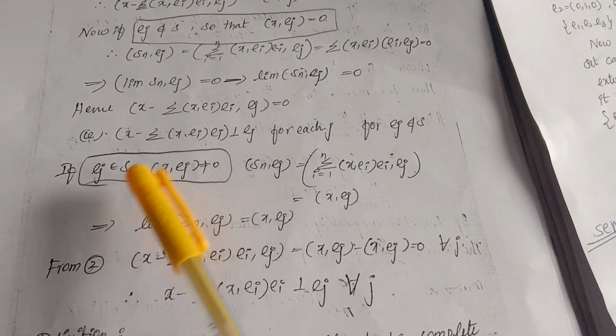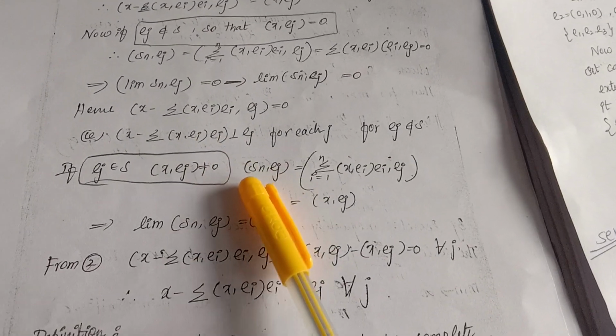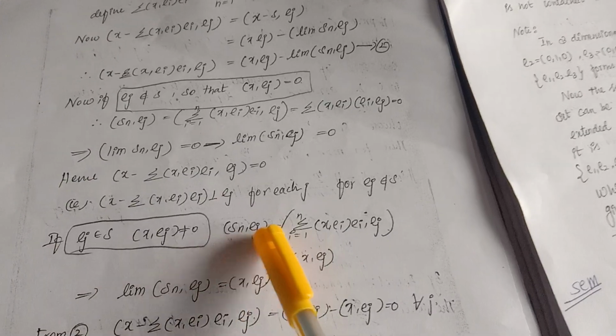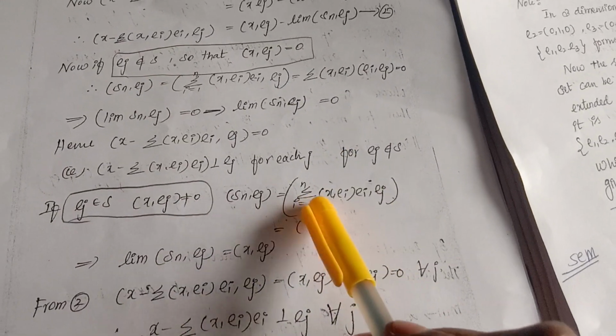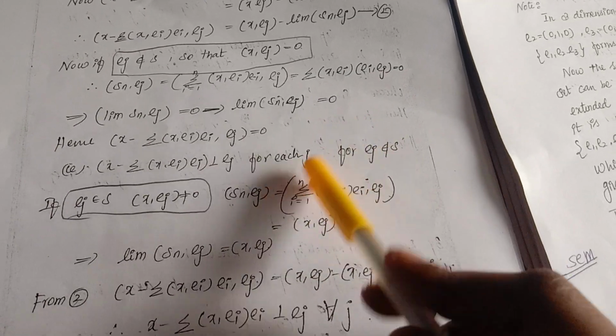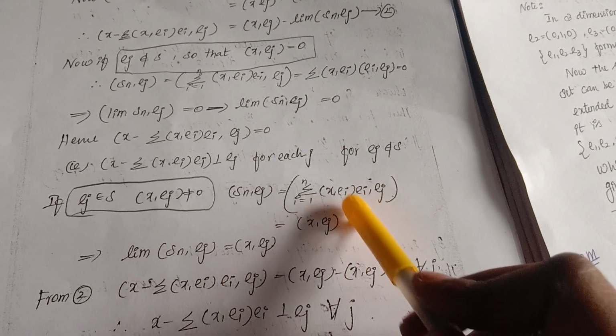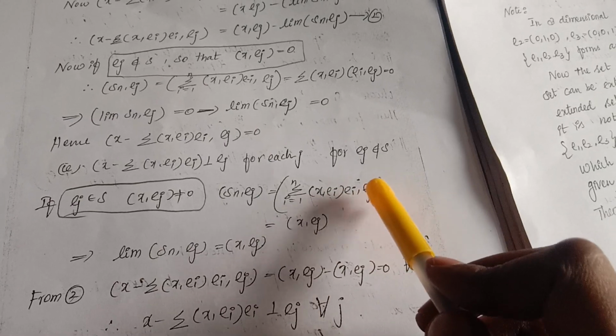Second, we take e_j belonging to S, so ⟨x, e_j⟩ is not equal to 0. We take ⟨S_n, e_j⟩, with S_n the summation i equal to 1 to n of ⟨x, e_i⟩ e_i, inner product with e_j.